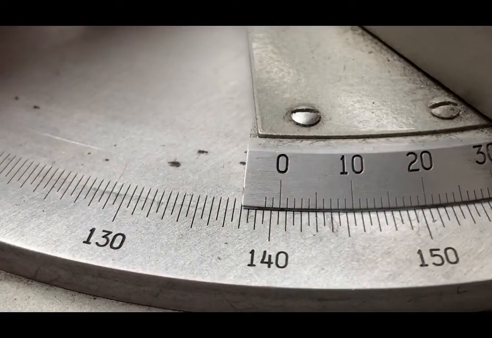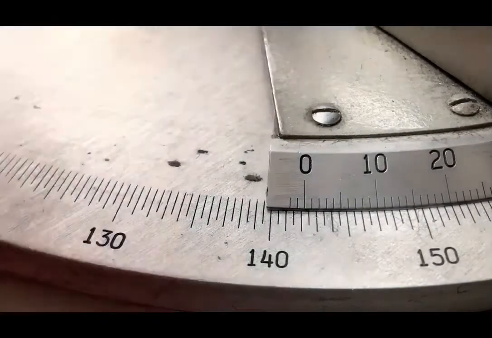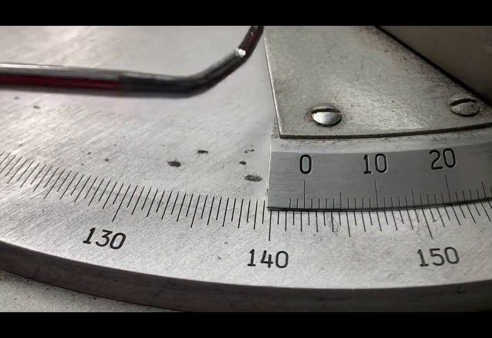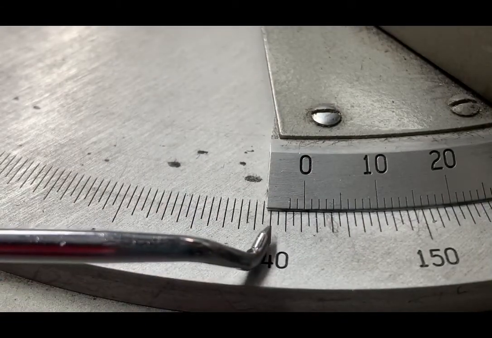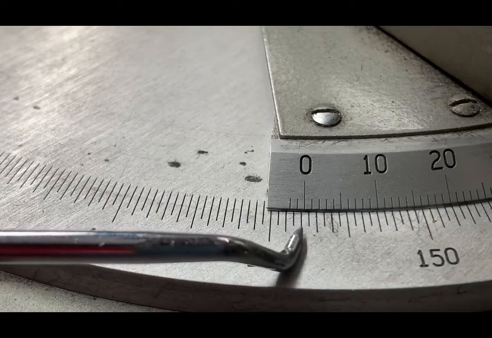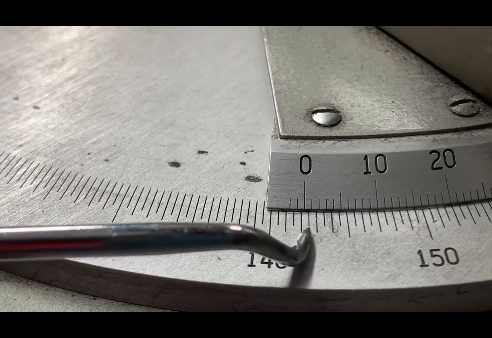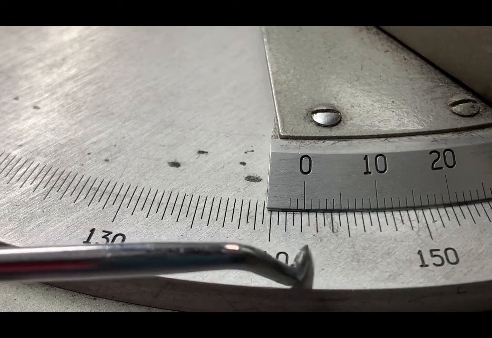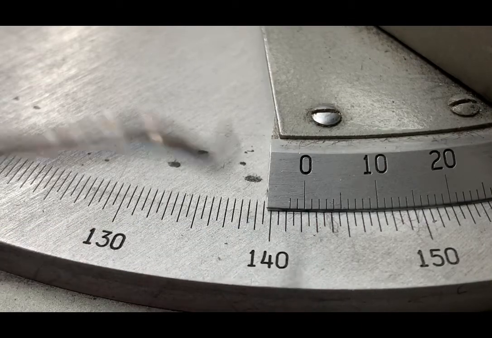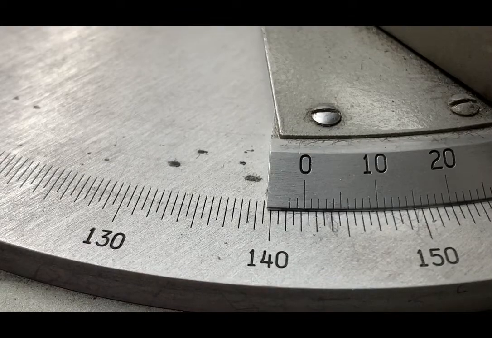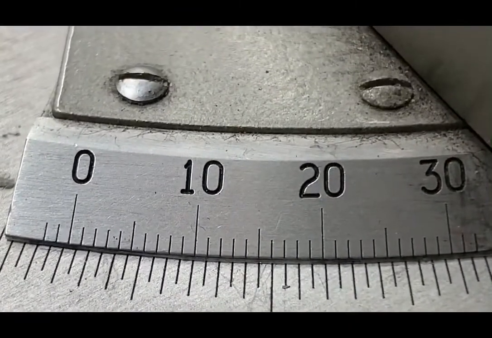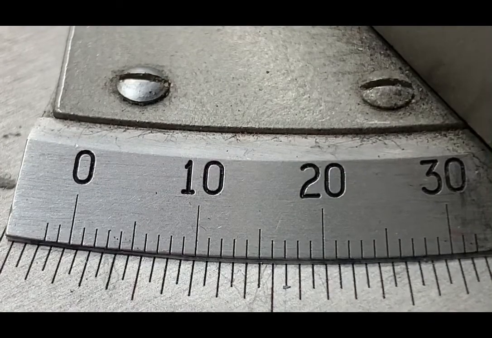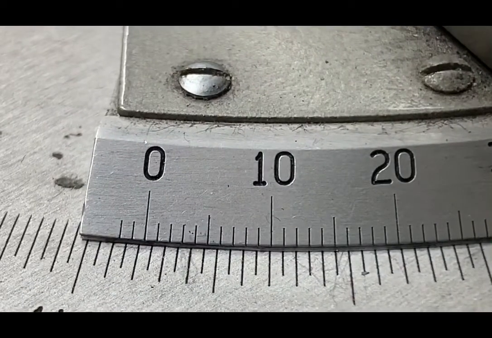Let's say that we are at that position right there. From the main scale, I see that I'm above 142 degrees, but less than 142 degrees and 30 minutes. So how many minutes am I beyond 142 degrees? Well, let's take a look and see if we can find those two aligned tick marks. And I'm going to move it slightly this way.